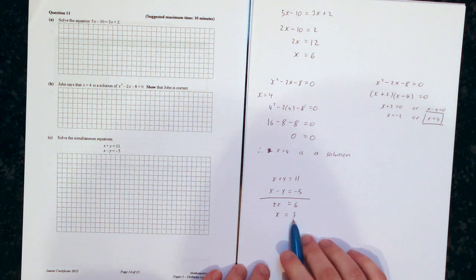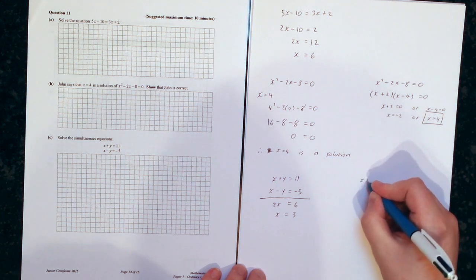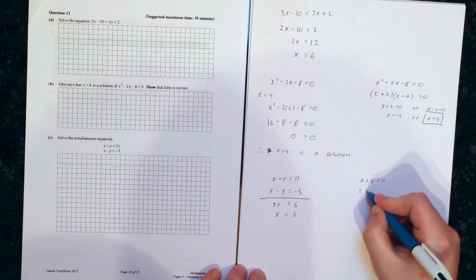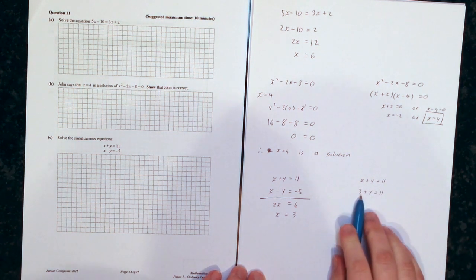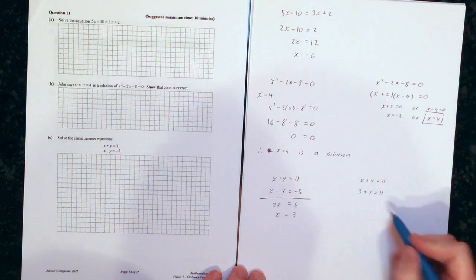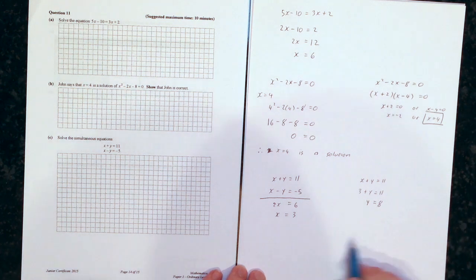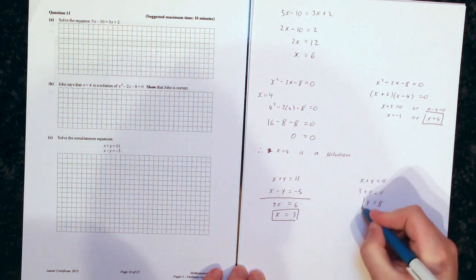Finally, we can substitute this value for x back into one of our original equations. So we have x plus y is equal to 11. So 3 plus y equals 11, substituting this value for x. And then we can subtract 3 from both sides, and get that y is equal to 8. So we have now solved for x and for y.